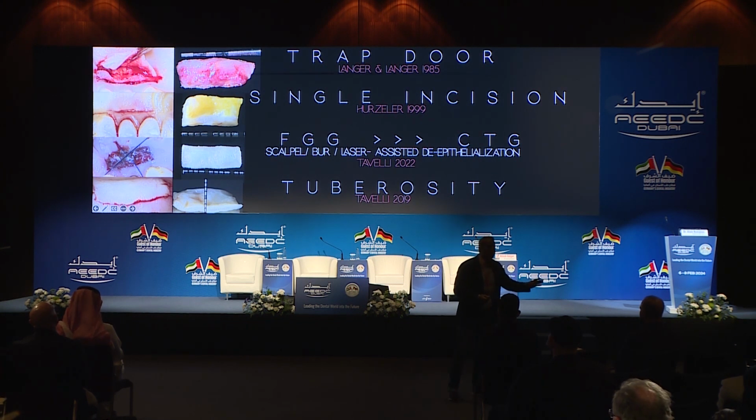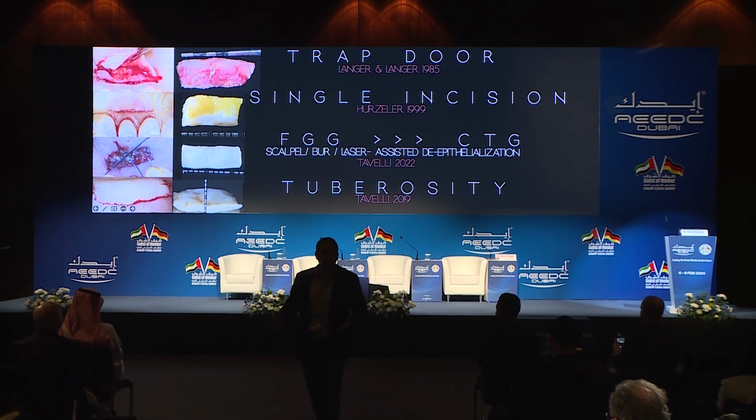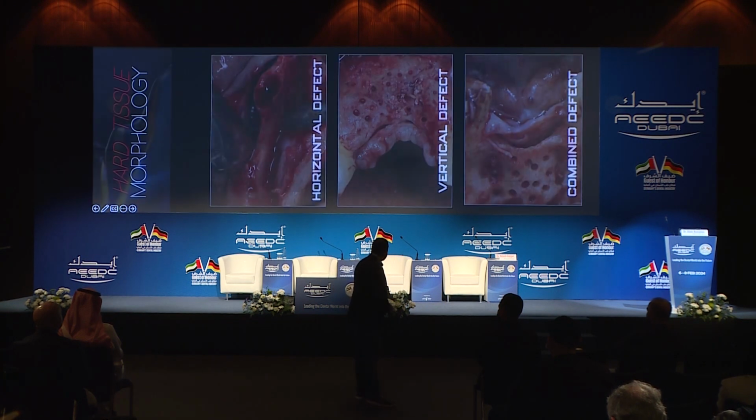I'll tell you what the disadvantage of taking the tuberosity is. It's quick, it doesn't take time, it doesn't hurt, and it's available. For a single tooth, it's amazing. Well, if you don't want to take the tuberosity, you can take the anterior palate or the posterior palate, or you take a single incision depending on the thickness of the palate. So really, this is nature. The patient's own tissue is still today the best tissue.